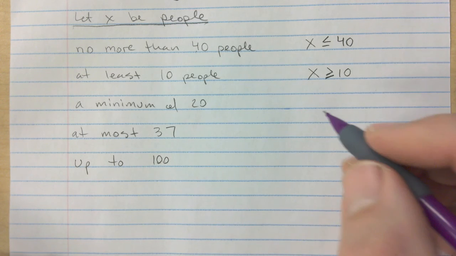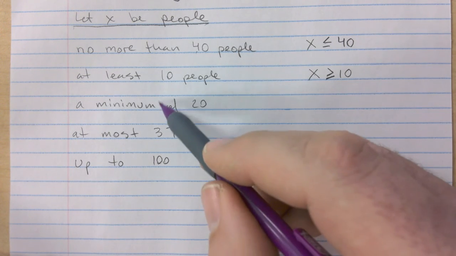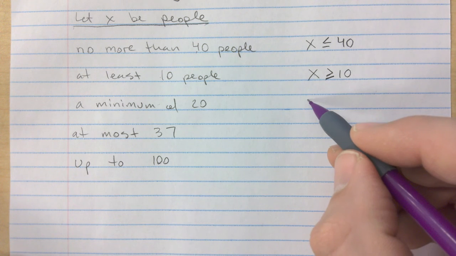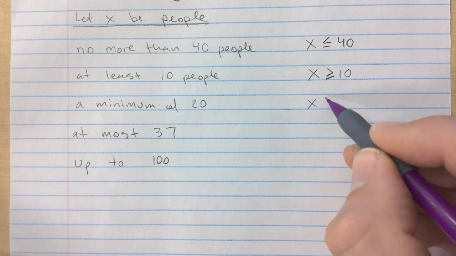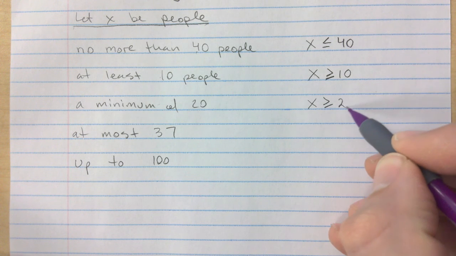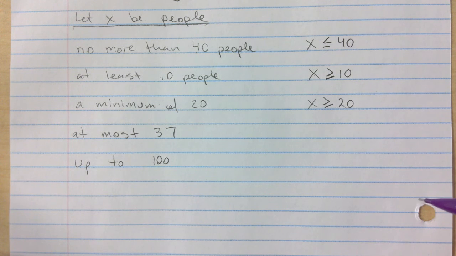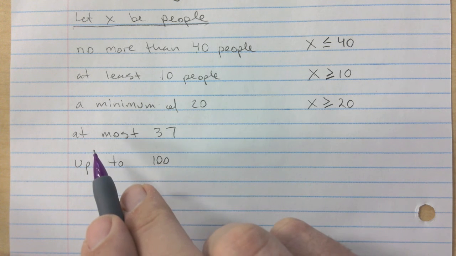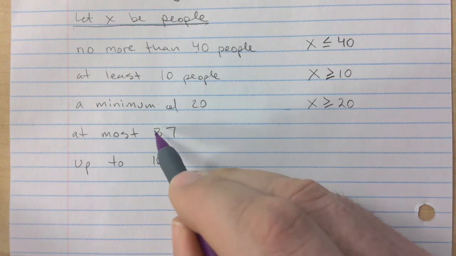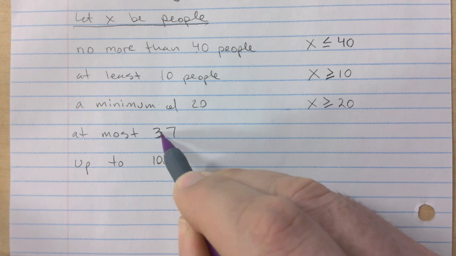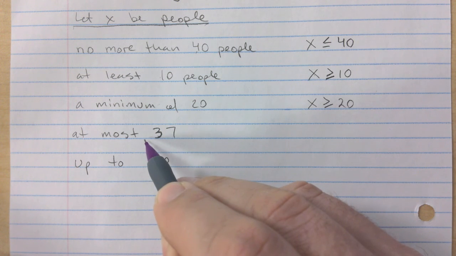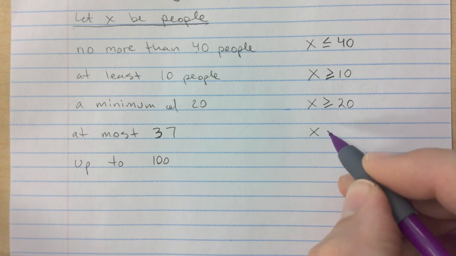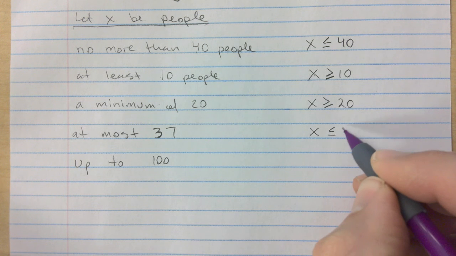A minimum of 20 is kind of saying the same thing, like at least. That means that X would have to be greater than or equal to 20. At most 37 is very similar to up to 37, so X would have to be less than or equal to 37.